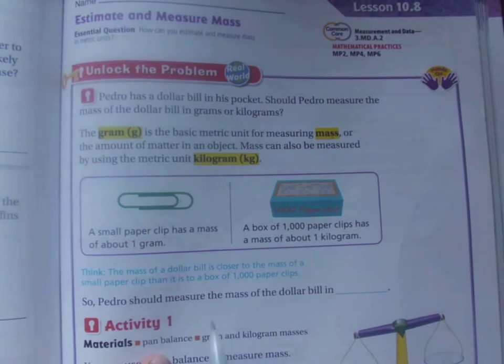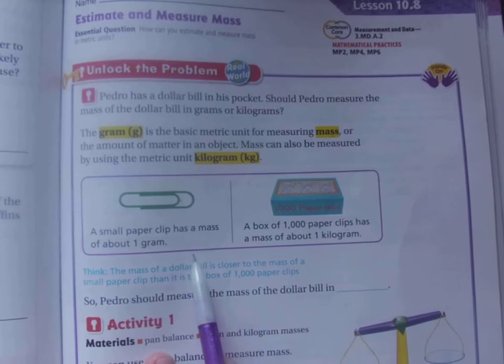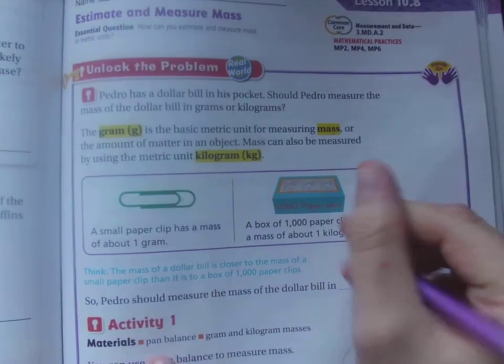All right, so if Pedro was measuring the mass of a dollar bill, should he measure it in grams or kilograms? Grams.